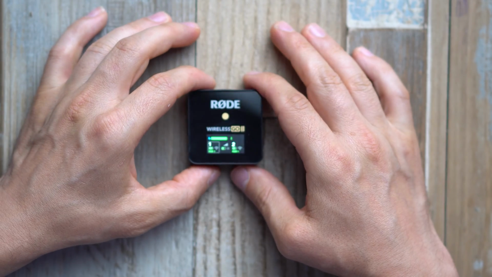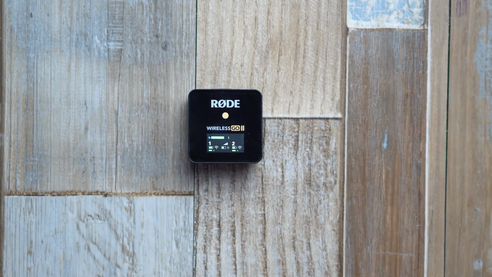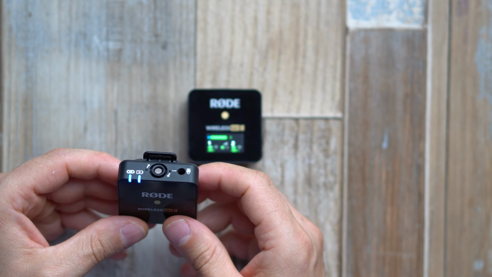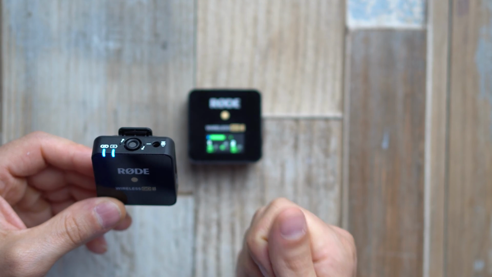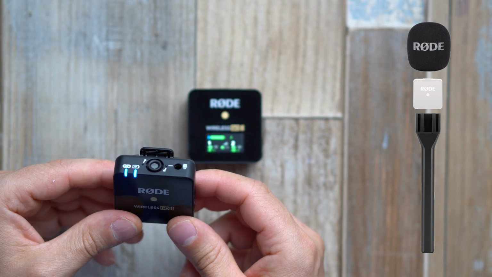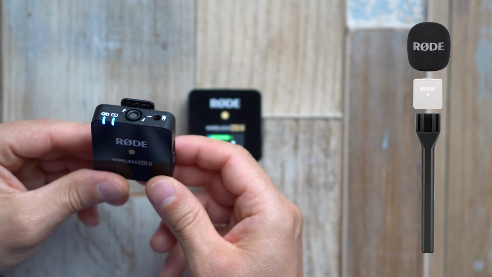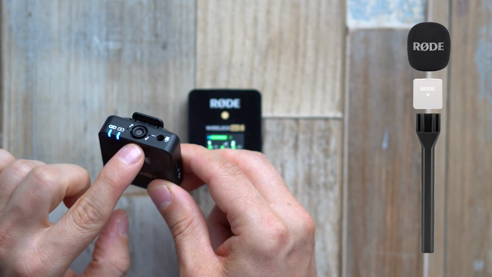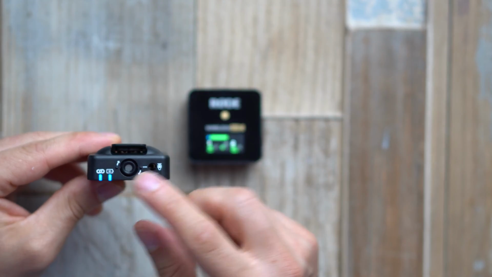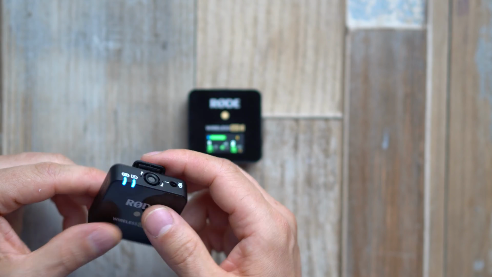So what pad function does, it reduces the sensitivity of the microphone on the transmitter, and that is useful if you want to use this microphone as a handheld microphone for interviews. There's an accessory from Rode called Rode Interview Go, and the reason you want to use this feature, the pad feature, is because it reduces the sensitivity of this microphone. You'll go a lot closer with a microphone to people's mouth than you would if you just use it as a lavalier.